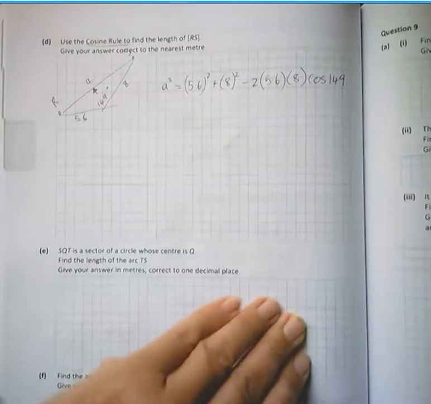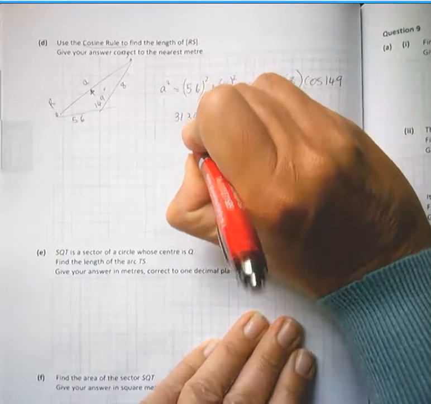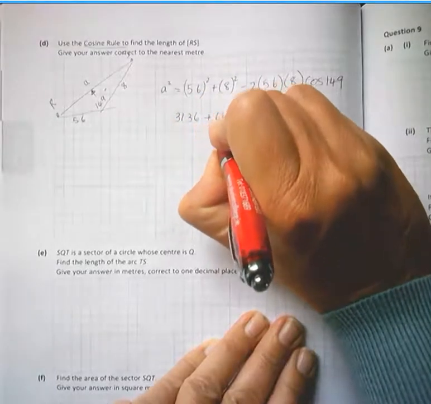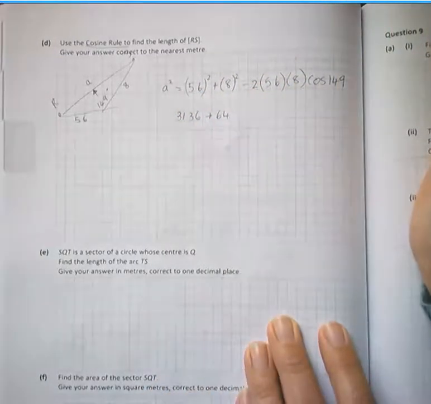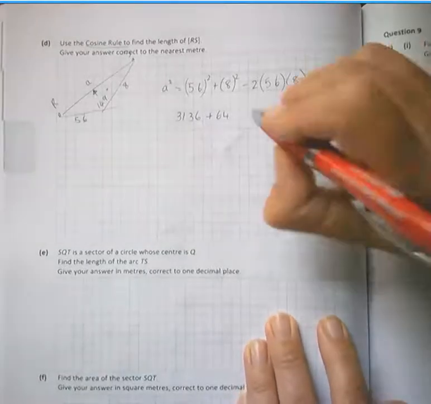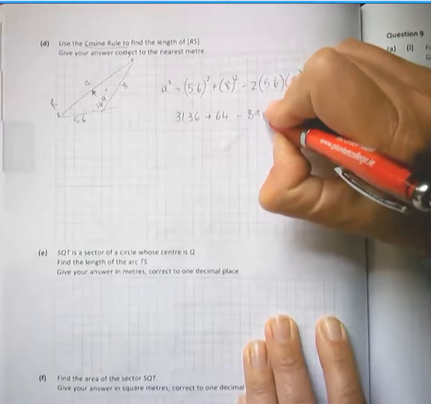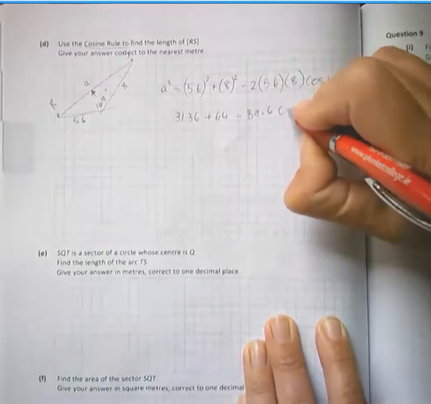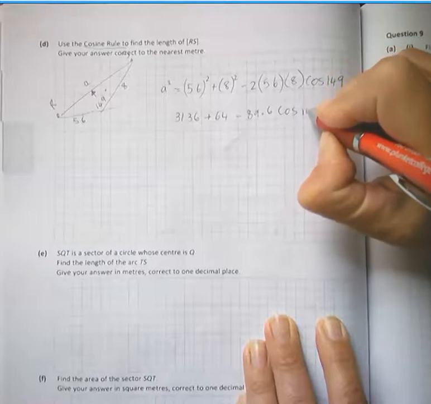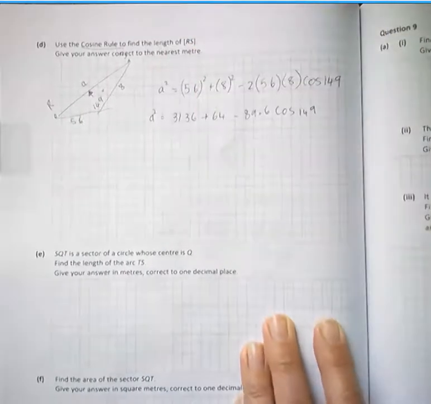Then you can try and multiply the bits out. So your 5.6 squared is equal to 31.36. 8 squared is 64. 2 by 5.6 by 8 is equal to 89.6 cos 149. So I have all that filled in.